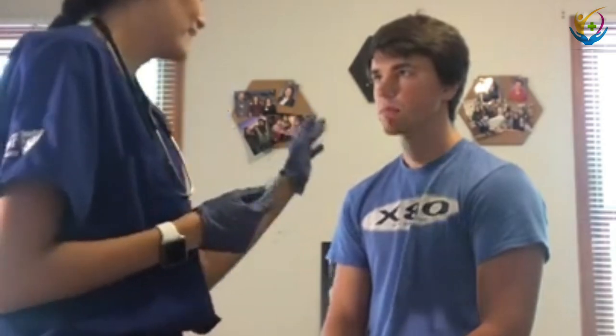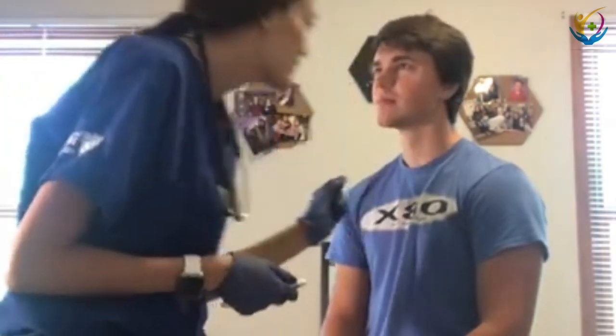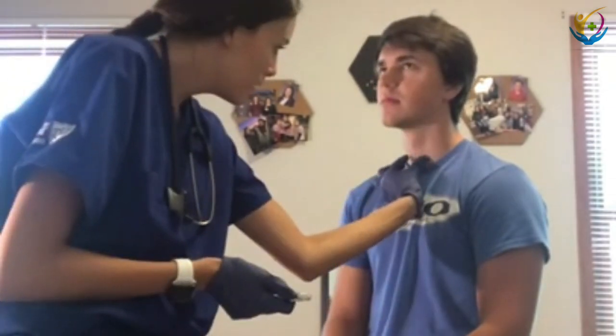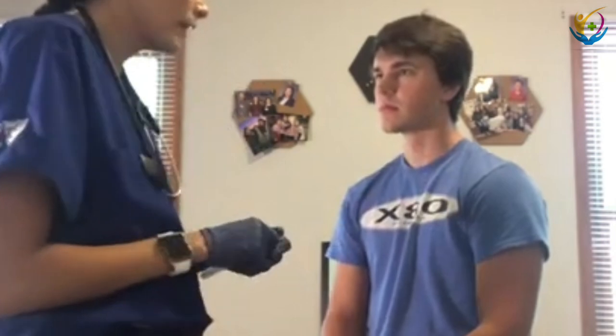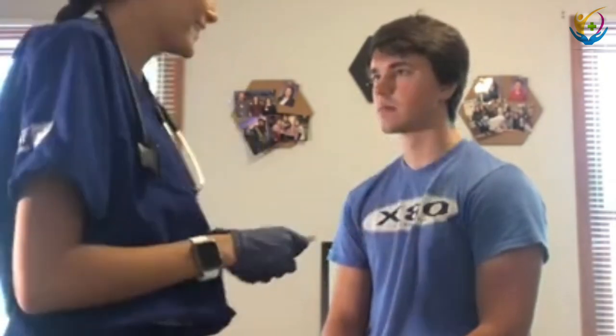Next I will do neck. Can I palpate your neck? Yes. Okay, so I will first inspect and I do not see any lesions or enlarged lymph nodes or any redness. I'm going to palpate. So trachea is midline. And again, there is no enlarged lymph nodes or lesions. Next, I will look at your mouth.